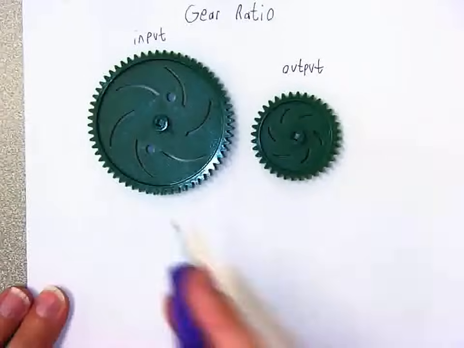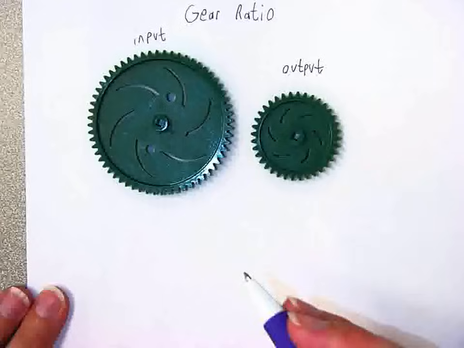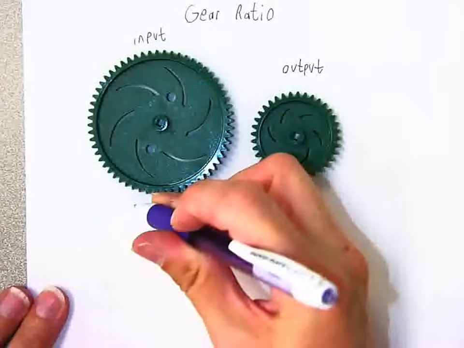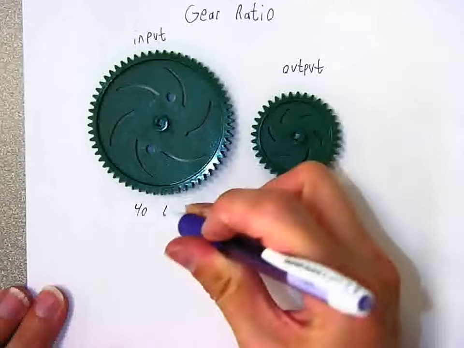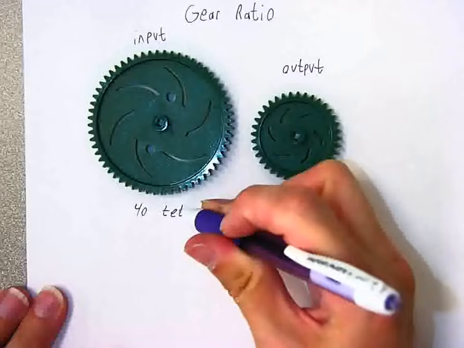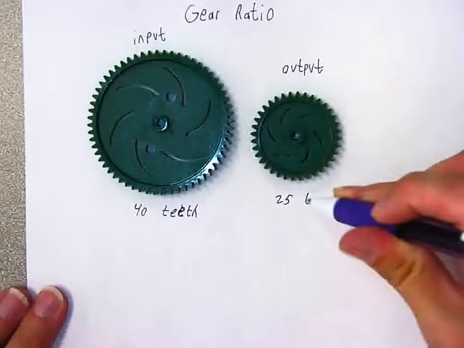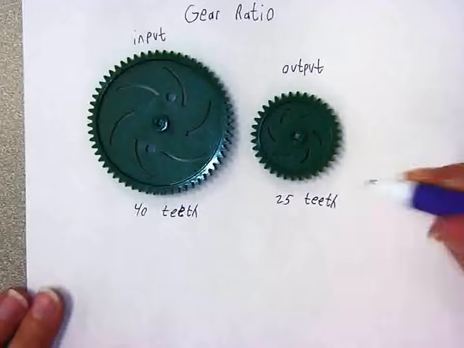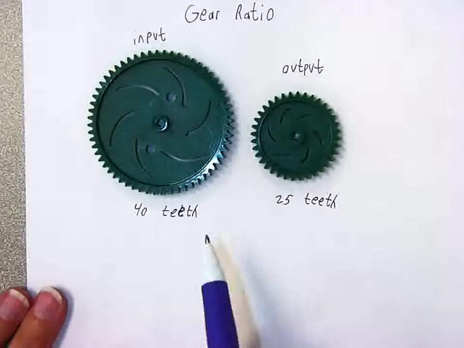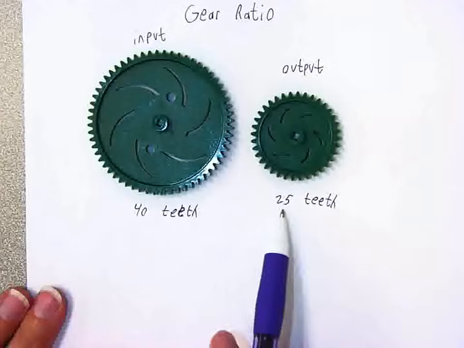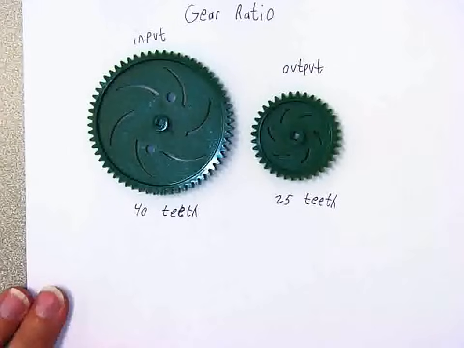And let's go ahead and say that I counted up the teeth, and for the sake of this example, we'll say that the input gear has 40 teeth and the output gear has 25 teeth. This is not the actual amount of teeth that each gear has, but for this problem we'll use 40 teeth and 25 teeth as our example.